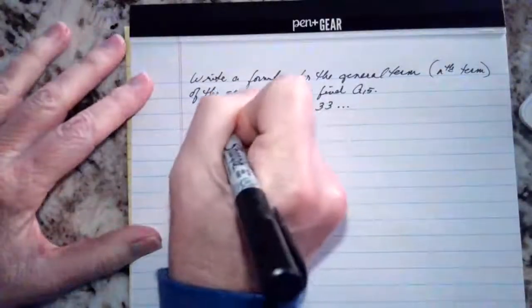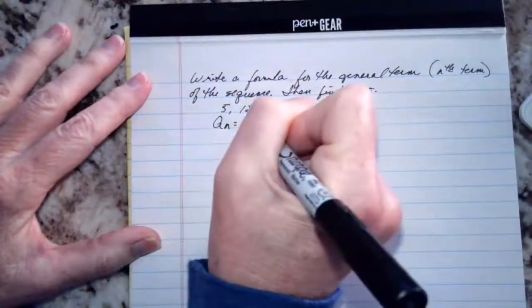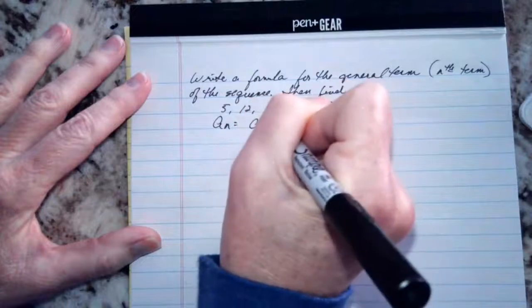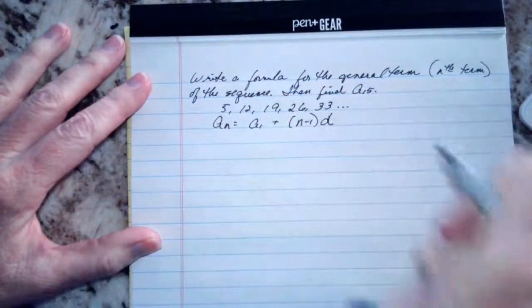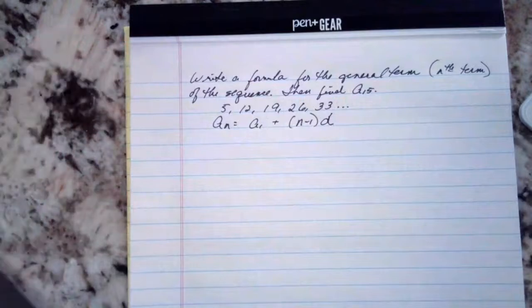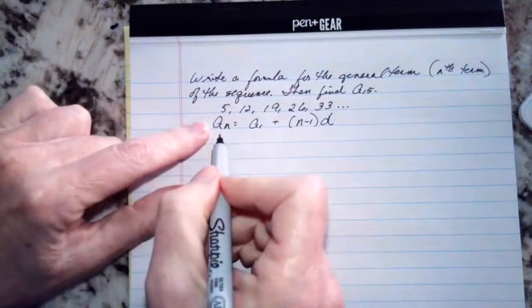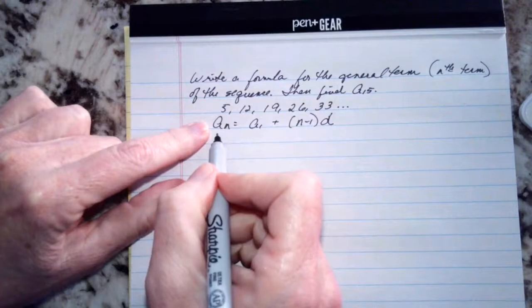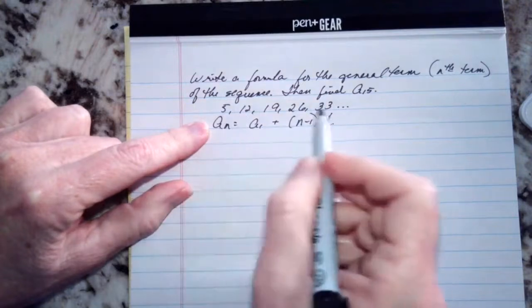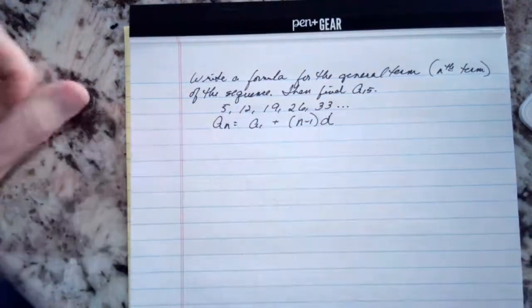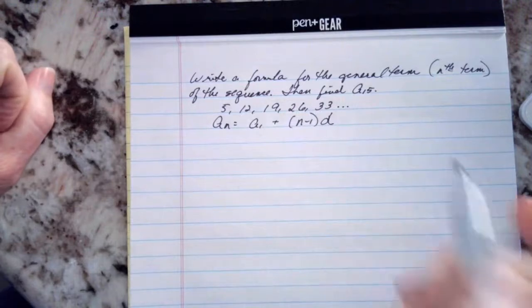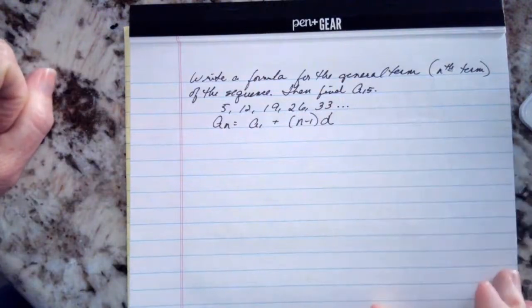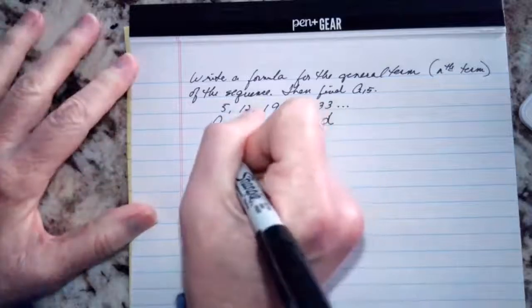Okay, let's grab that formula back. That formula was a sub n equals a sub 1 plus n minus 1 times the common difference. So we're looking for what a sub n is. We're looking for a general formula for this series of numbers. So we're going to plug in what we can and then finish it up a little bit, and then we'll find a sub 15. So let's plug in what we do know.